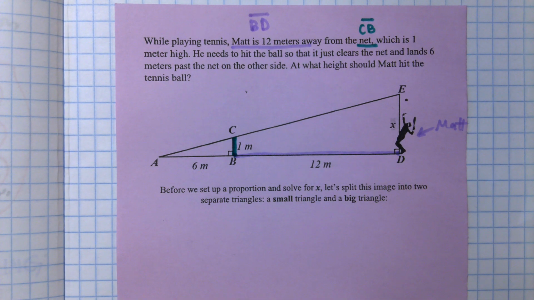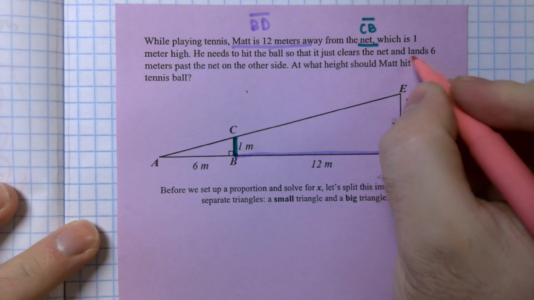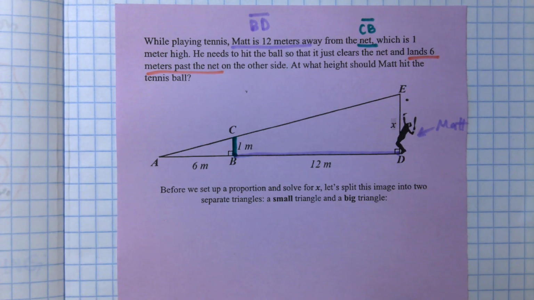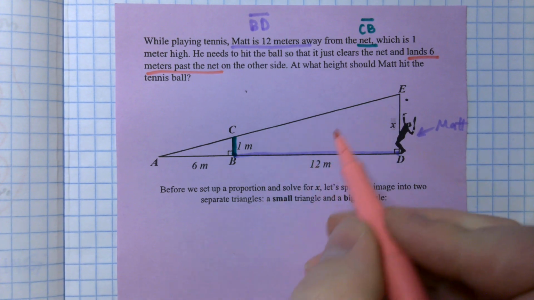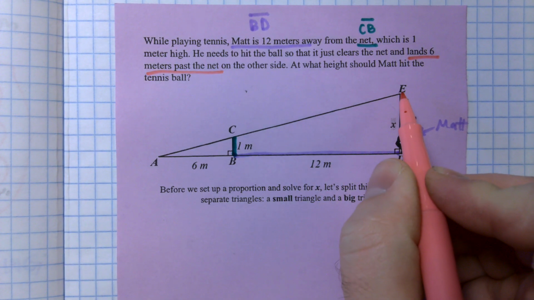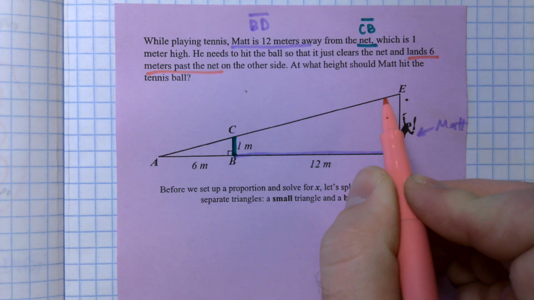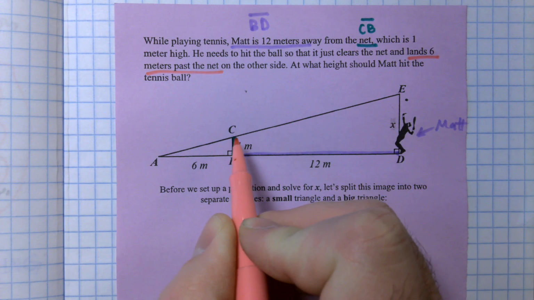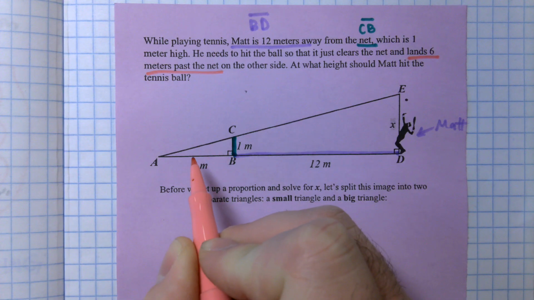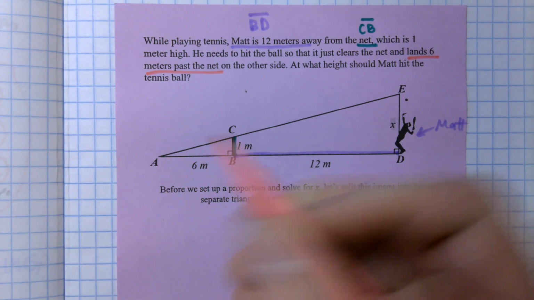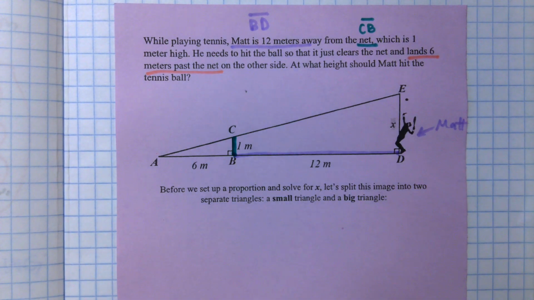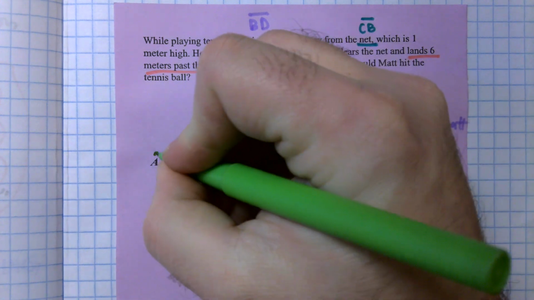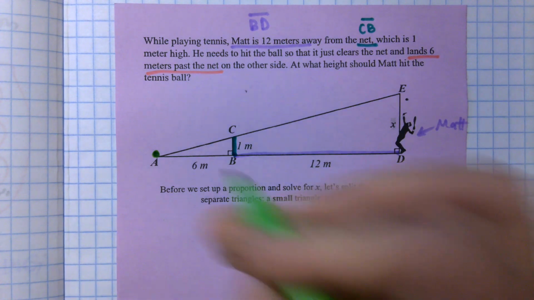He needs to hit the ball so that it clears the net, which means goes right over it, and lands 6 meters past the net on the other side. So he's going to throw the ball up in the air. It's going to reach point E. He's going to serve it. It's going to follow this line all the way down. It's going to just clear the net and land right here at point A.